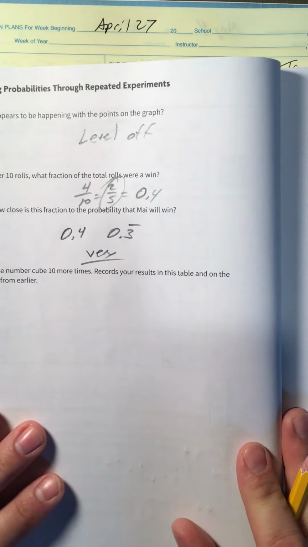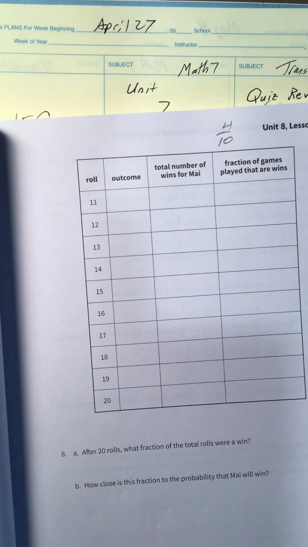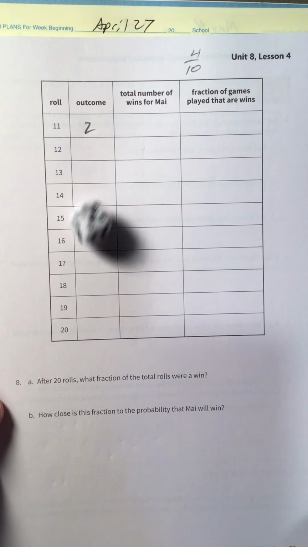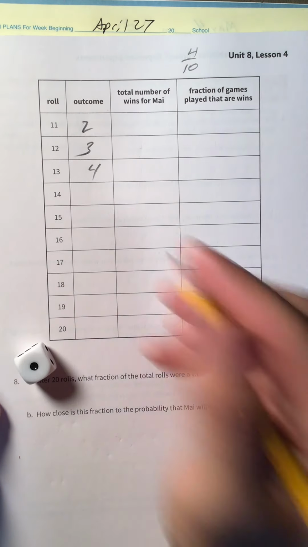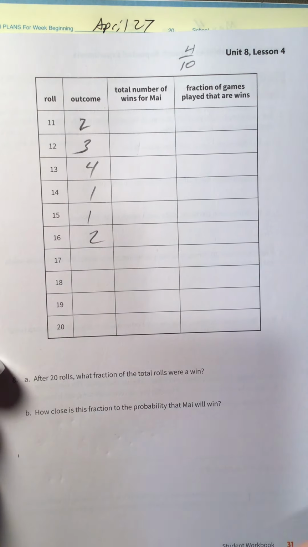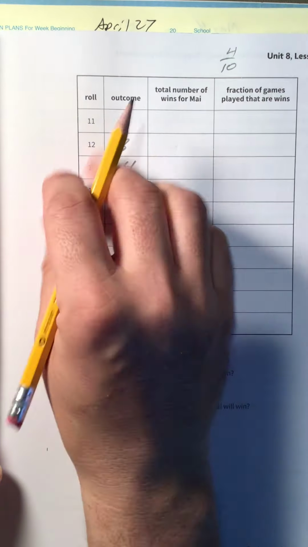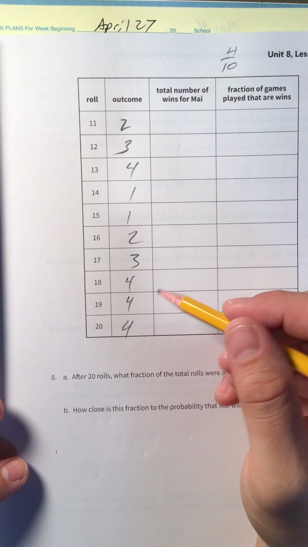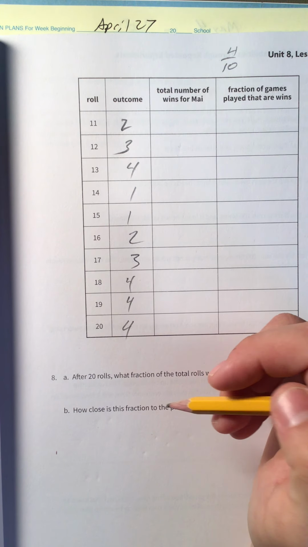Then we're going to do it 10 more times. Okay, I'm just going to make a note that I had 4 out of 10 on the other side. 10 more times. 2, 3, 4, 1, 1, 2. It's a lot of wins. 3, 4, 4, 4. Okay, so there's an example of probability. I didn't get any 5s or 6s, and I got 1, 2, 3, 4 4s out of 10. 40% of the time I got a 4.